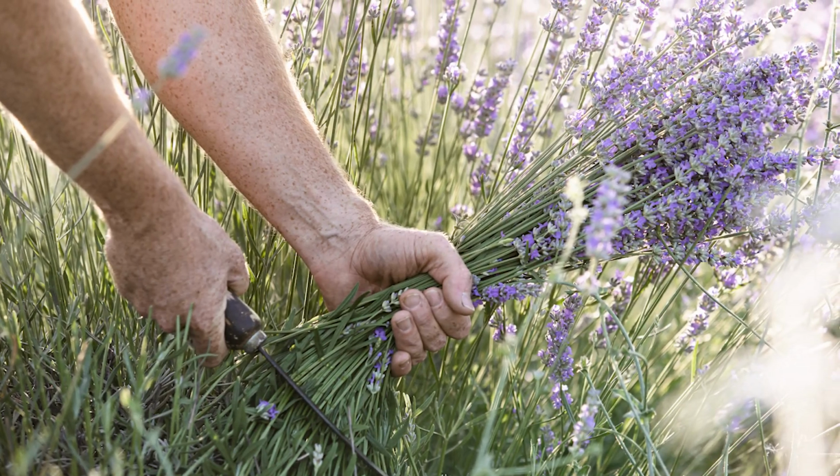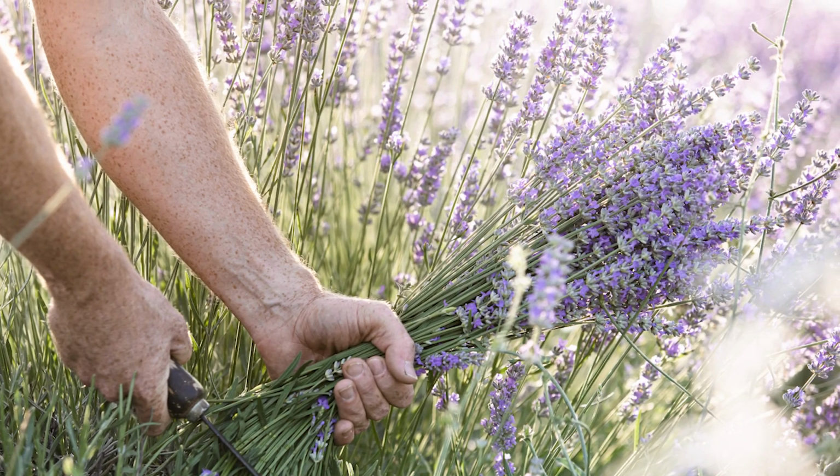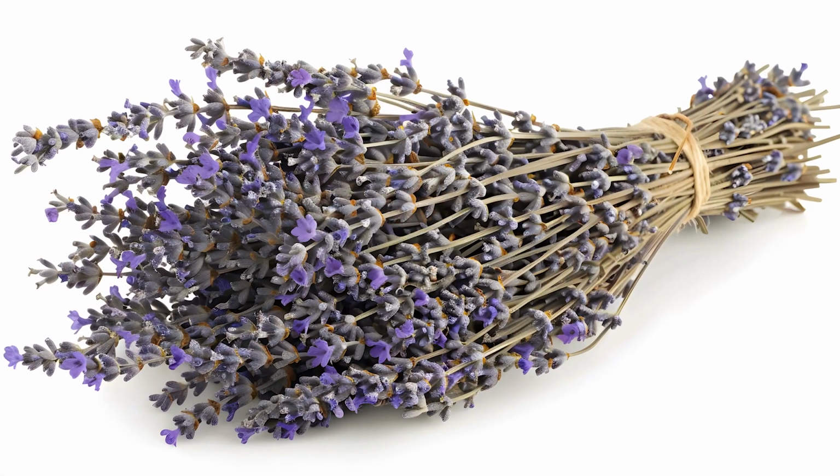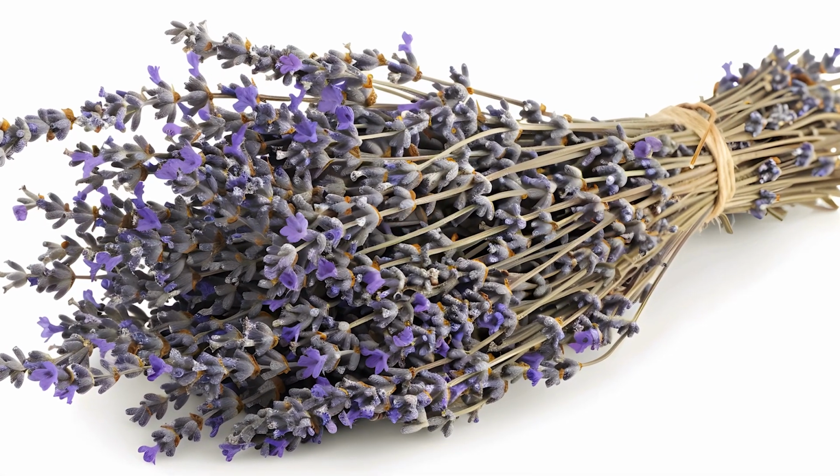Harvest the blossoms early in the day. The essential oil content will be the highest at that point. If you wait till later in the day, especially on a warm day, the yield of essential oil will be lower. Make sure that the blossoms are dry. And again, harvest them in bundles and take them to the area we're going to do the distillation.